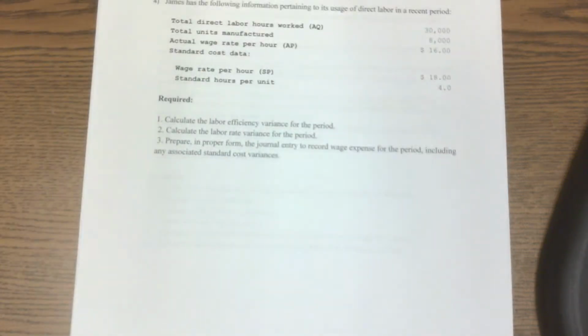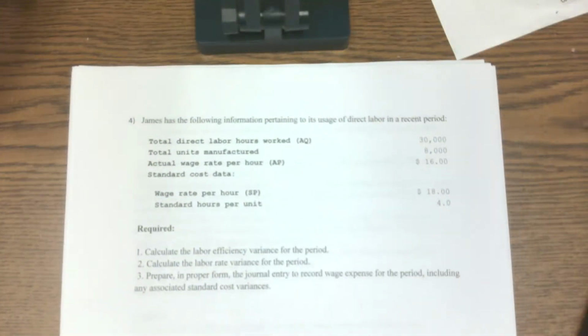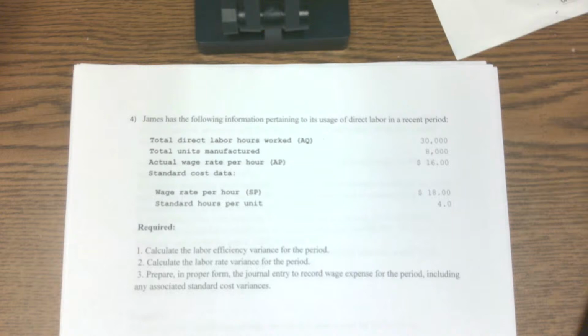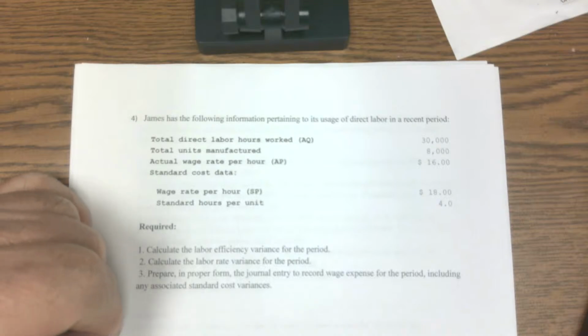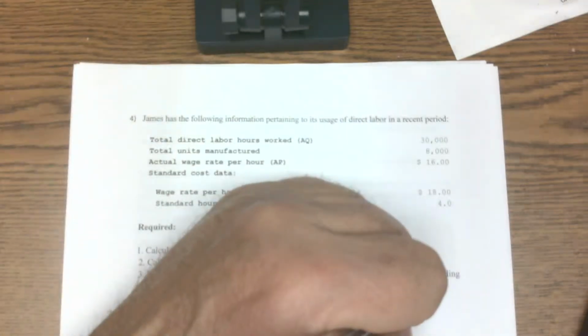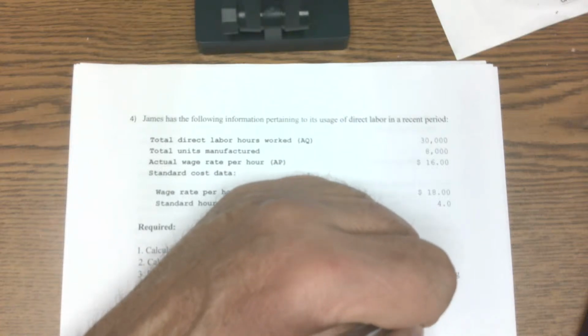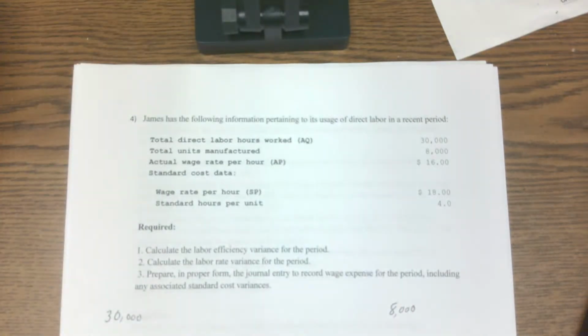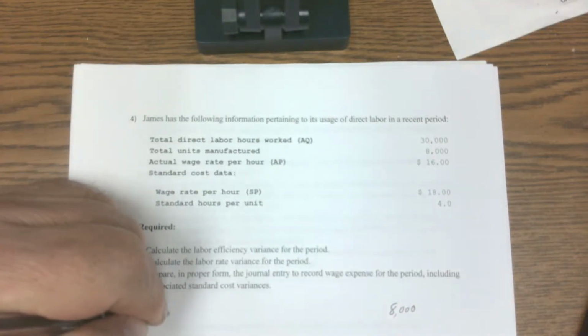Number 4. James has the following information pertaining to his usage of direct labor in a recent period. Total direct labor hours worked was 30,000. Total units manufactured was 8,000. Actual wage rate was $16.